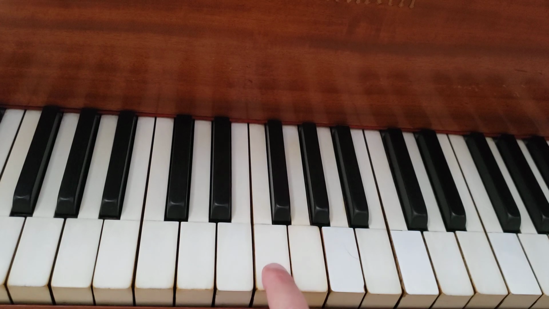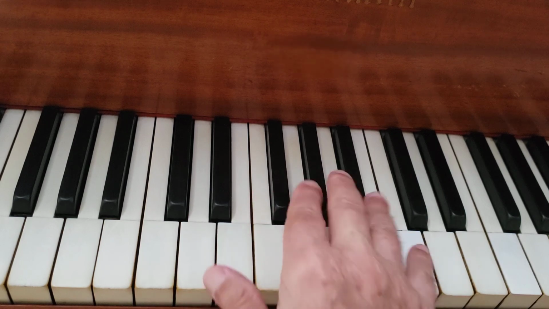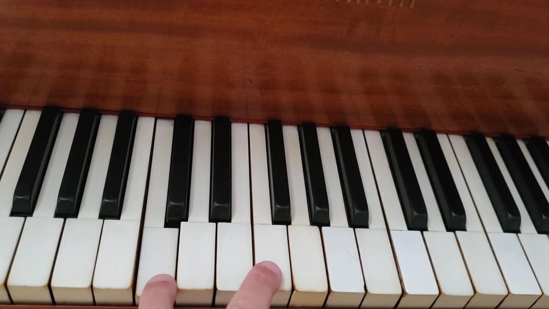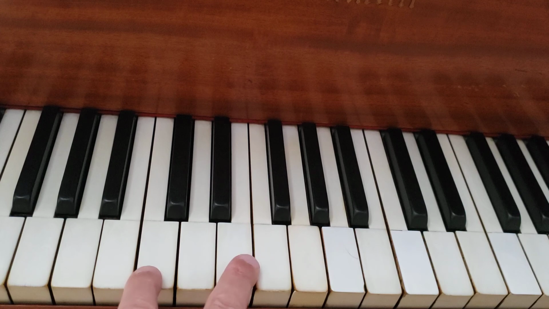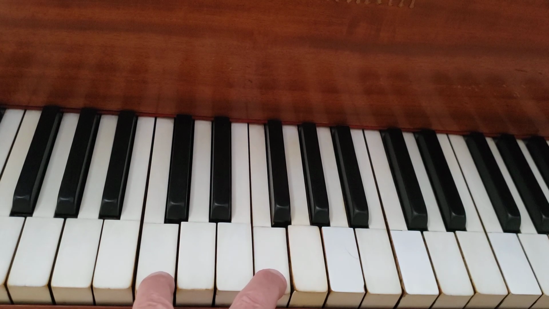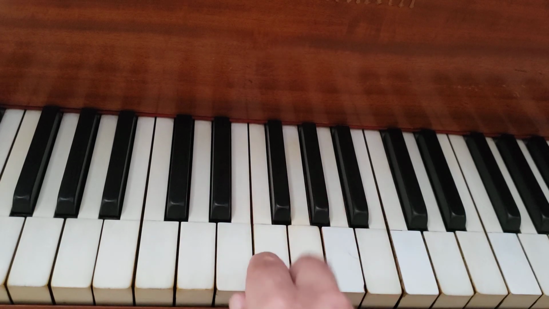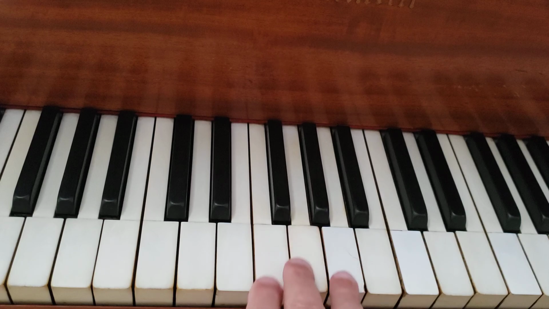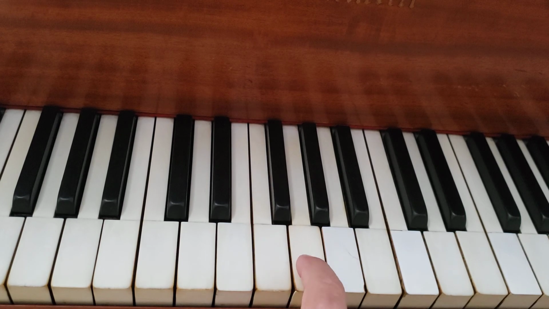Now there's F. F can be a little confusing. As you see, it's to the left of the 3 blacks, but it looks like C, right? So you don't want to get those confused. It's easy to get them confused because the 2 notes look alike. The note blocks are the same, but the F is to the left of the 3 black keys. All right. Then after F is G.